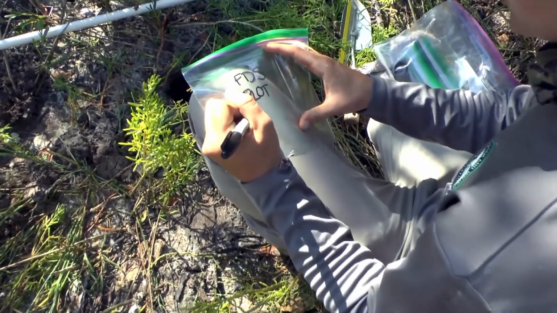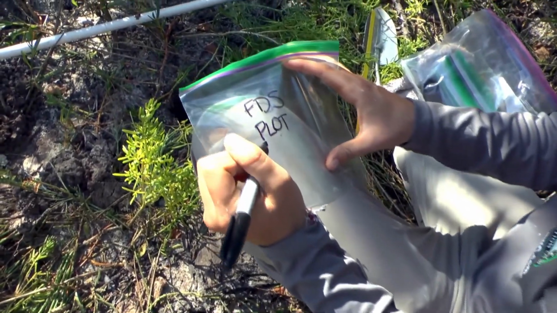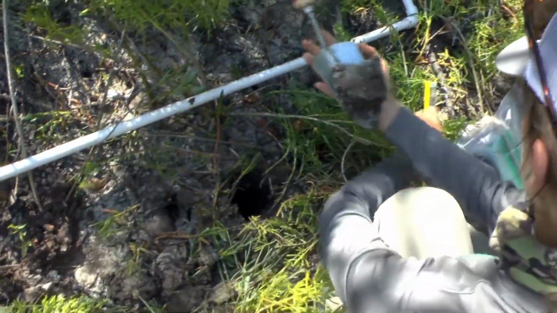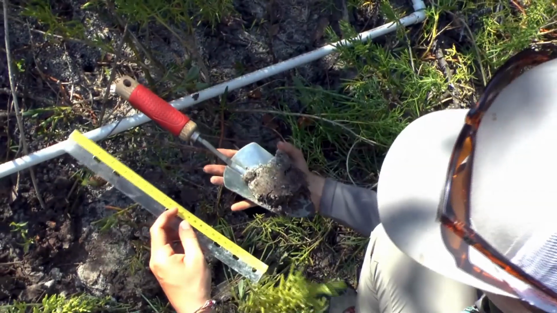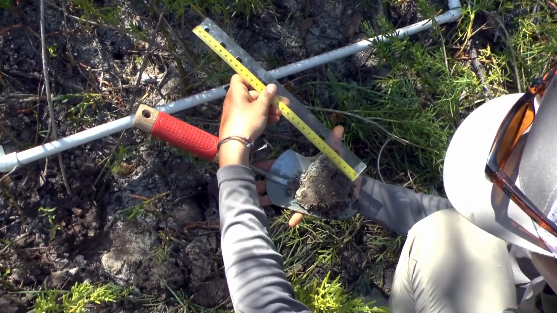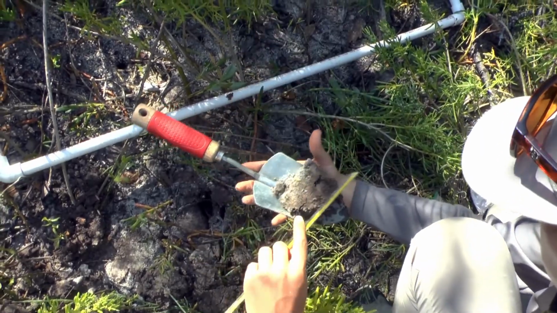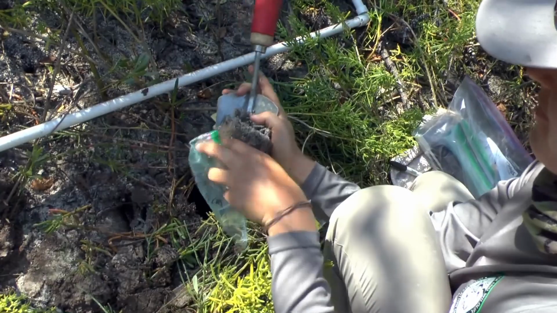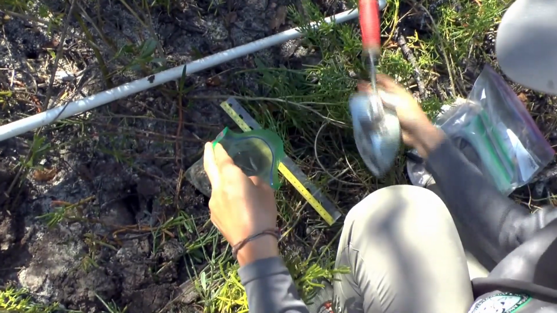Label a plastic bag that will be used for a soil sample with the site and plot information. Remove leaf debris and use a trowel to remove a sample including the top 5 centimeters of soil for grain size and organic content analysis. Use a ruler or knife to separate the top 5 centimeters of soil and place it in a bag. This soil sample should be refrigerated upon return from the field.